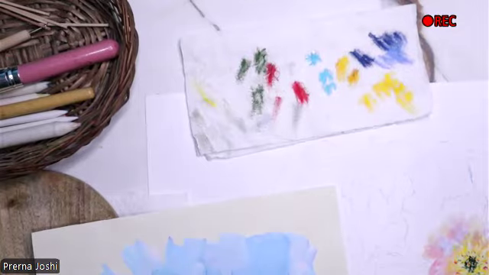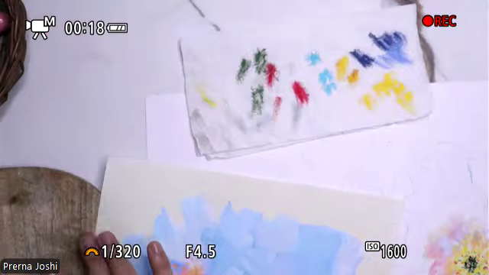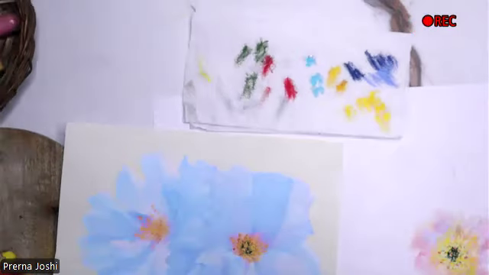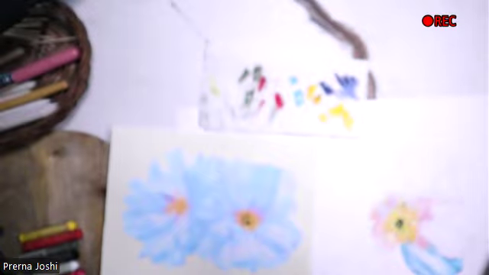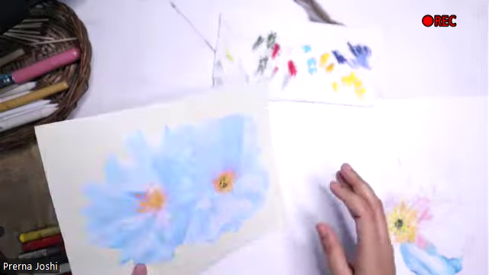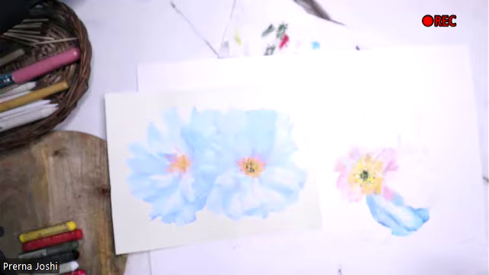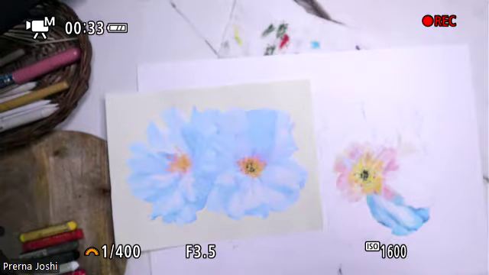Okay, so let's start with the subject. I have everything ready here. I'll show you. Here is my reference image, and this is what we were doing. I think it's too bright.